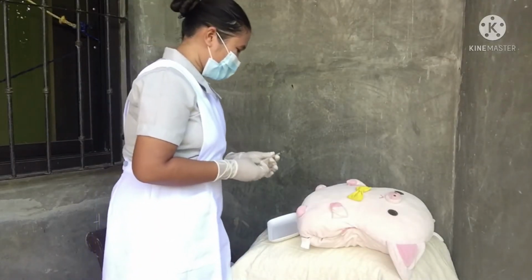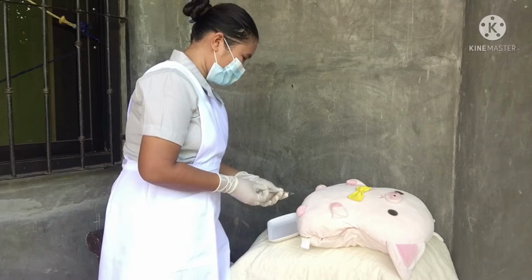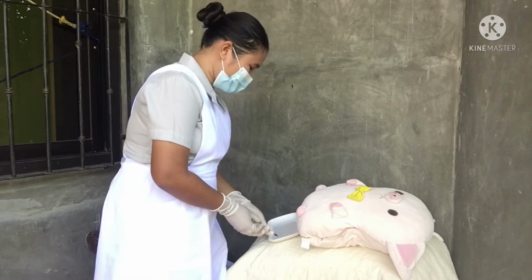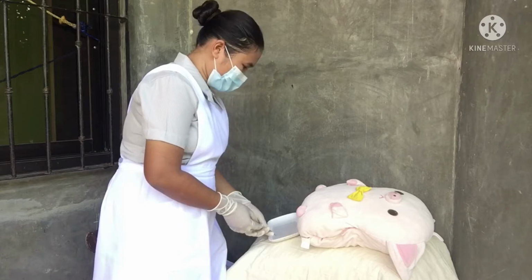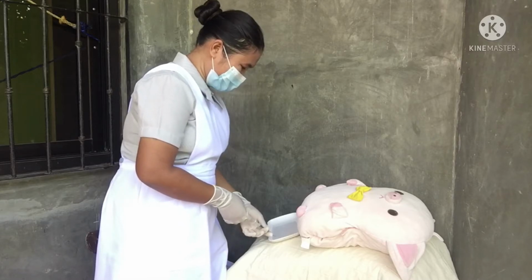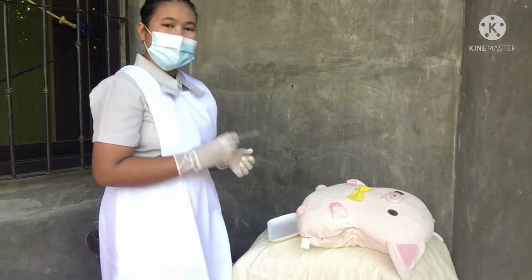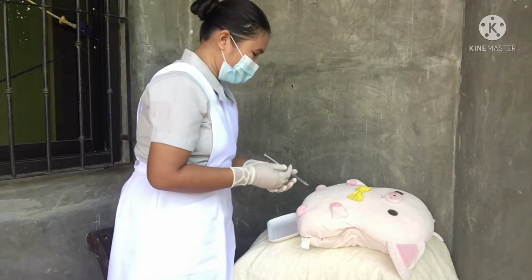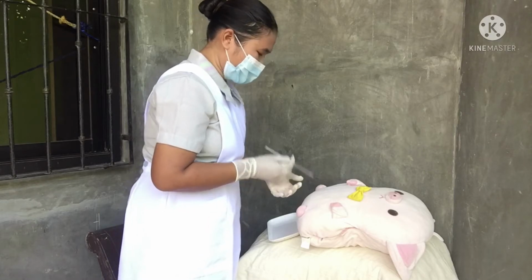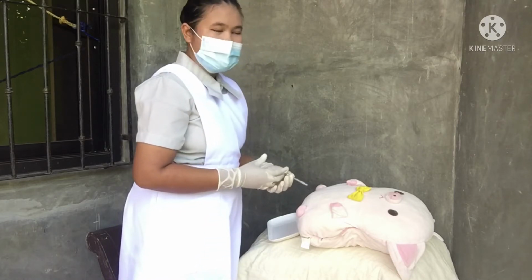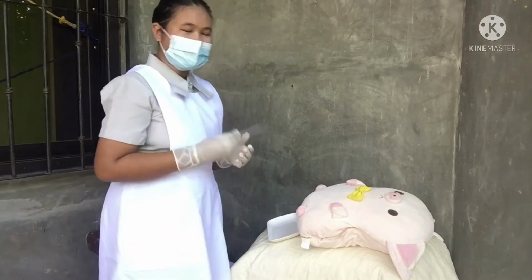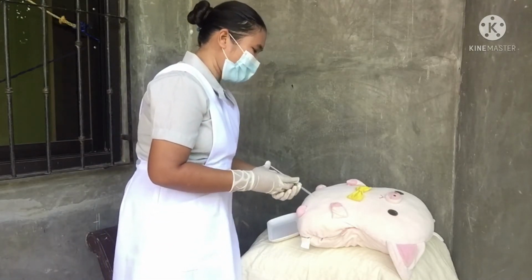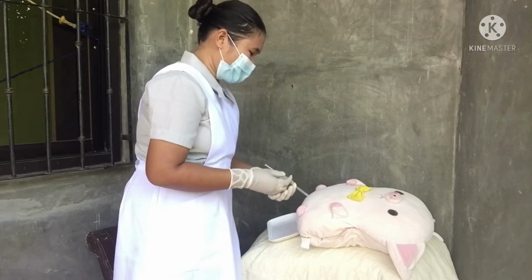So now I am going to take my syringe and the normal solution. And now I am going to irrigate. I will place it approximately 4 inches from the wound to prevent syringe contamination. Let us gently depress the plunger of the syringe and let the irrigation flow down.